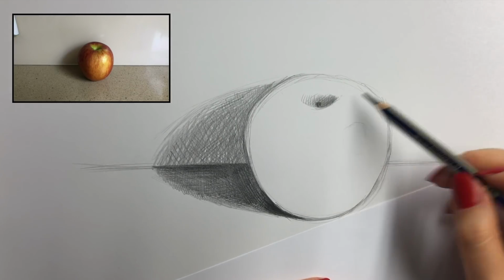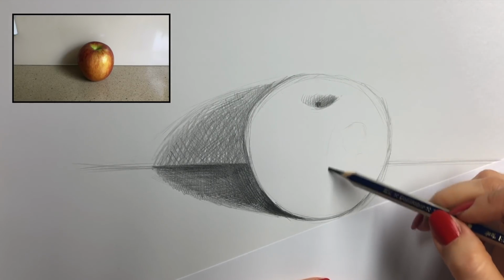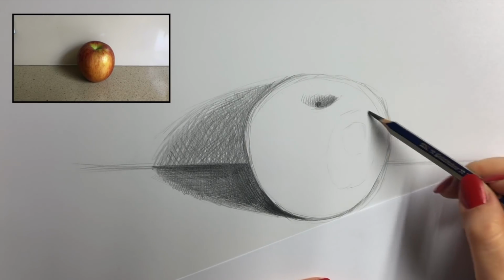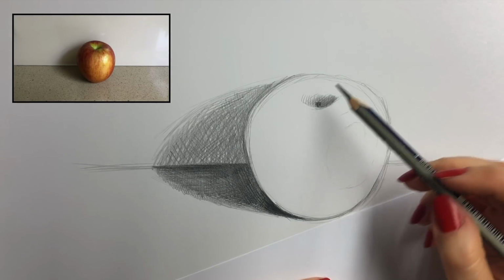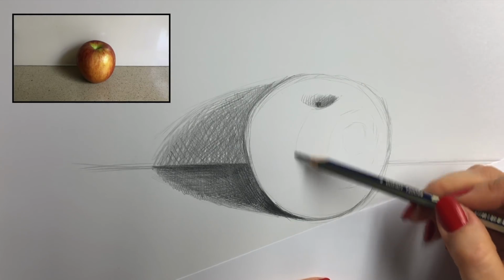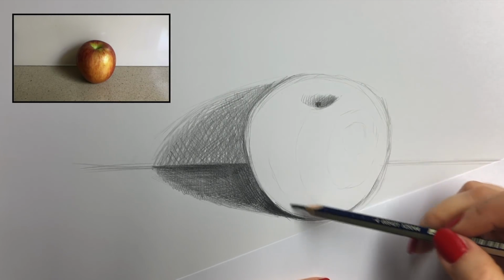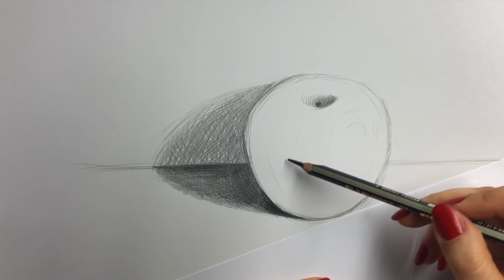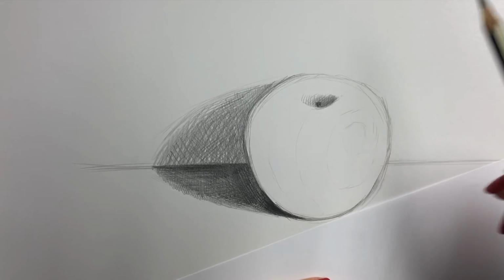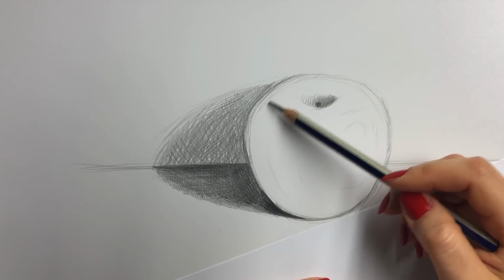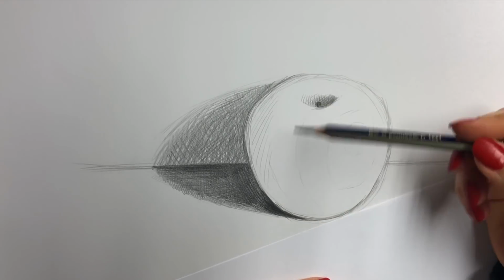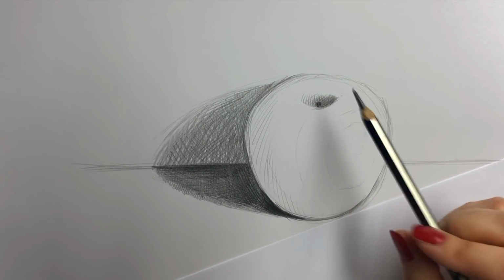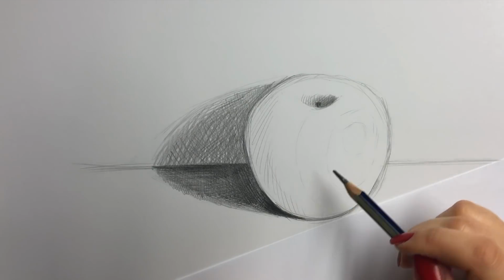Okay, and then you've got another area which is like a semi-light, where it's light but it's not the highlight, and then you've got the semi-shadow, sort of like a half shadow, where you see a bit of a shade but it's not the pitch black, the darkest shadow. And now this area here would be the darkest shadow of the object.